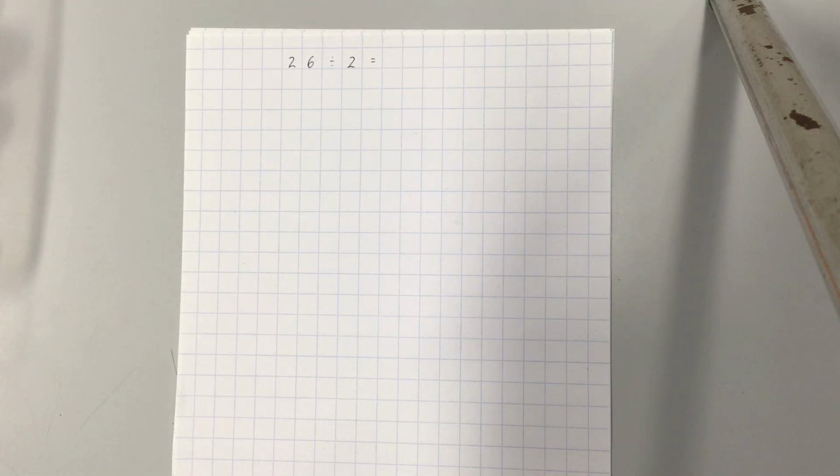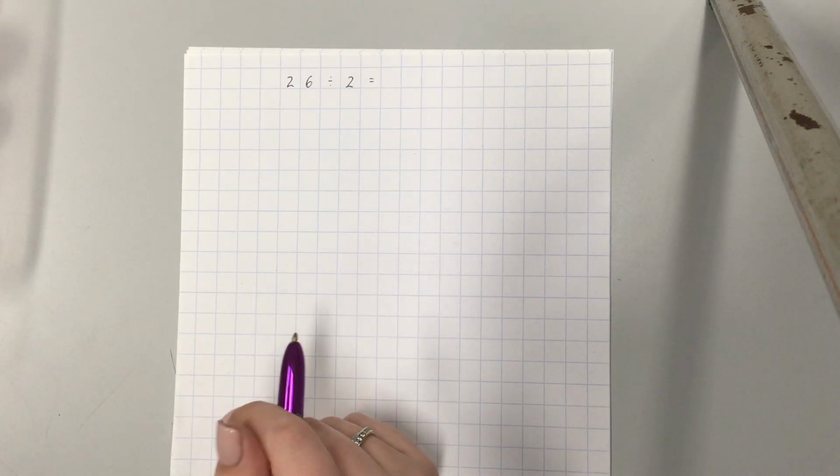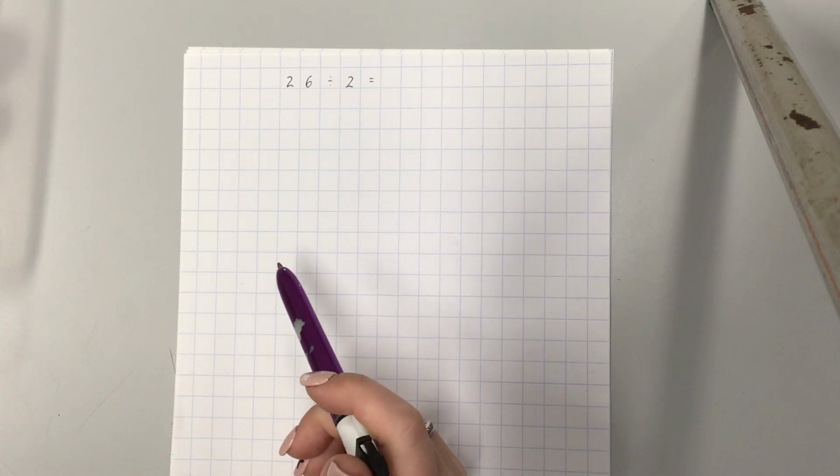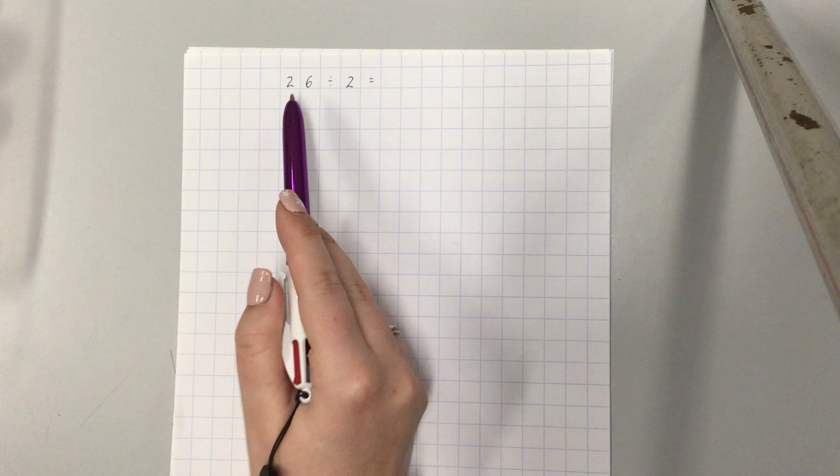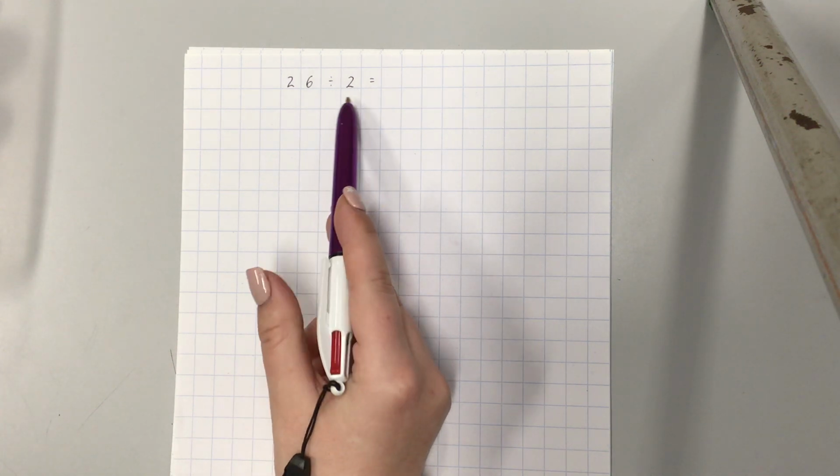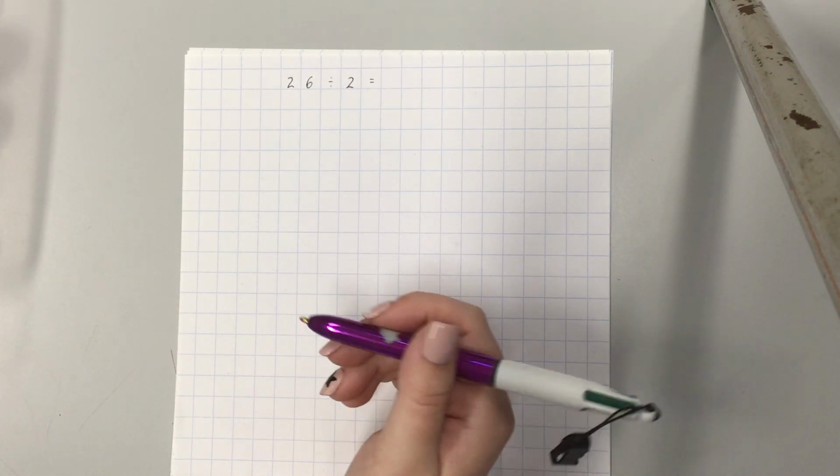Hello Year 5, we are back with another maths video this week, and this week we are doing dividing. We're going to start off nice and easy today, dividing 2-digit numbers by a 1-digit number, and we're going to use the bus stop method to do this.